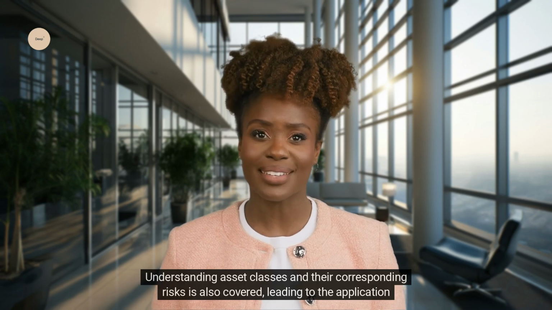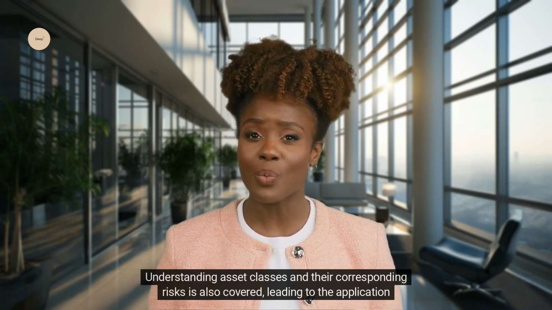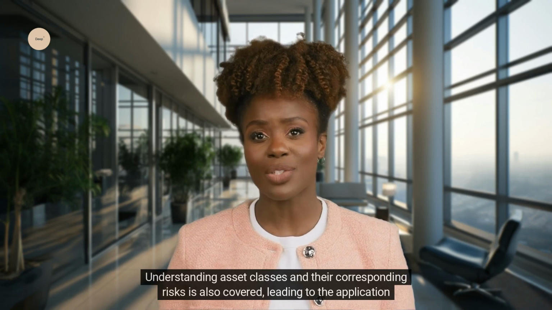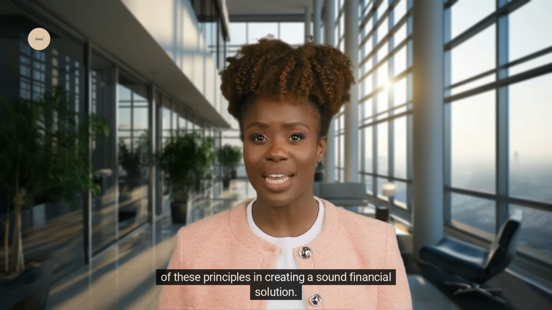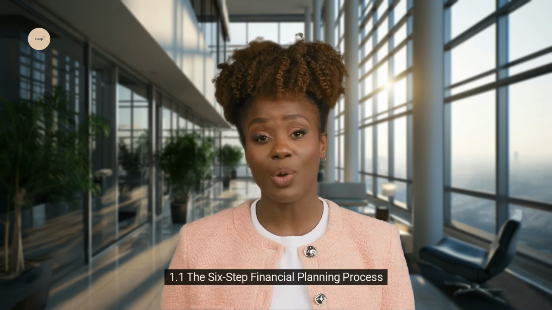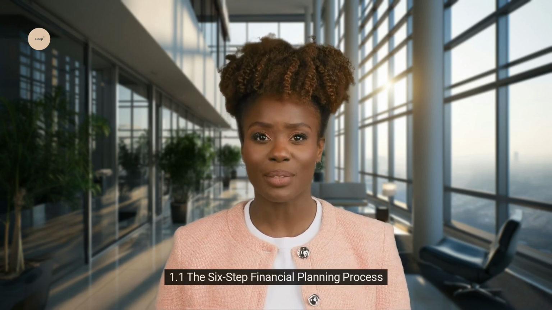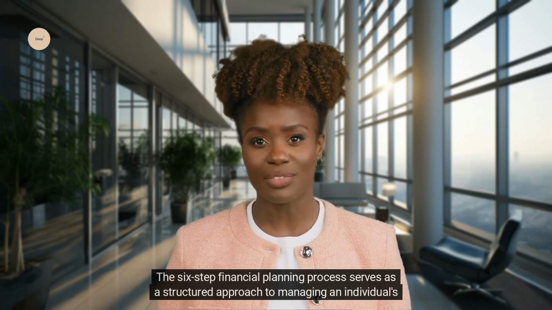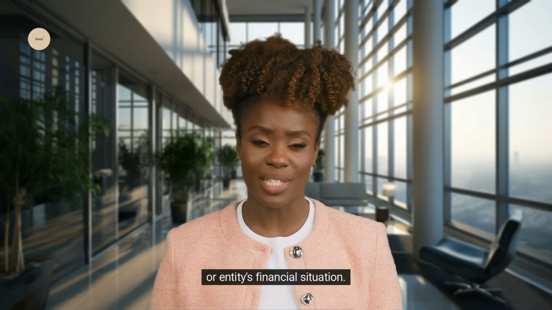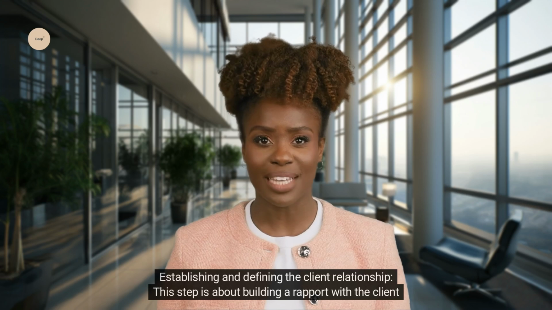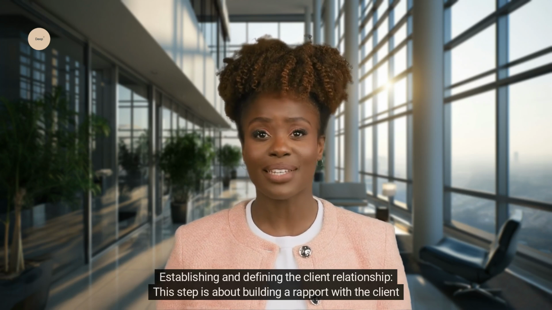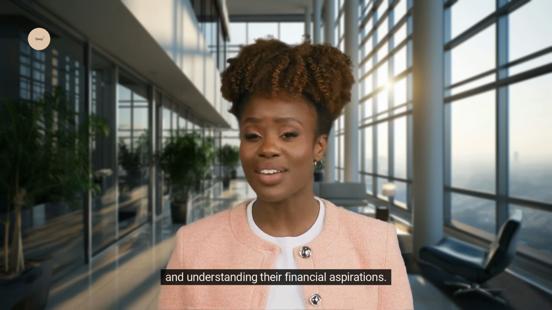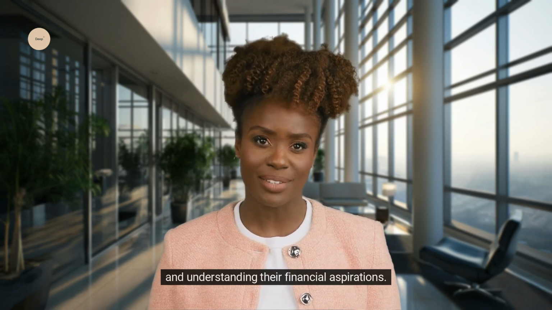Understanding asset classes and their corresponding risks is also covered, leading to the application of these principles in creating a sound financial solution. 1.1. The six-step financial planning process. The six-step financial planning process serves as a structured approach to managing an individual's or entity's financial situation. It involves establishing and defining the client relationship. This step is about building a rapport with the client and understanding their financial aspirations.